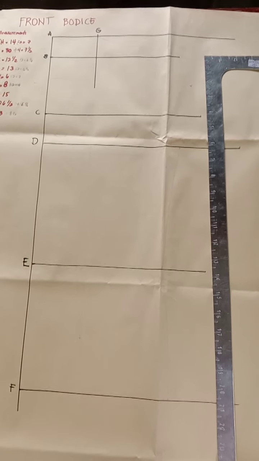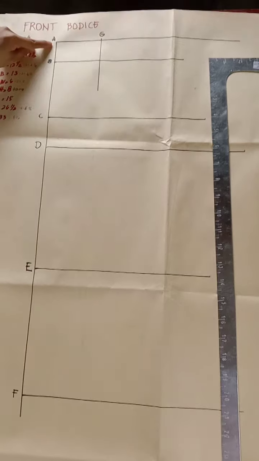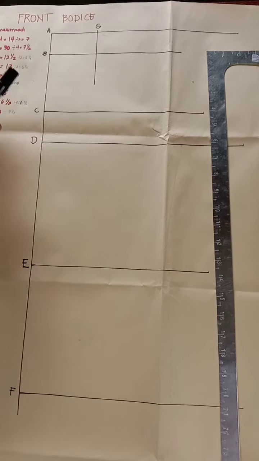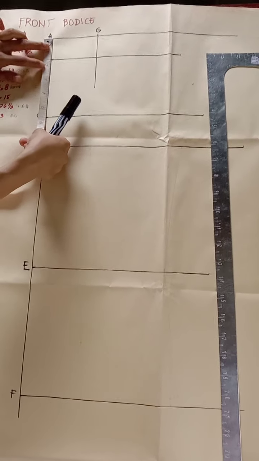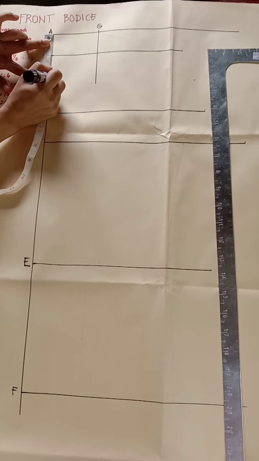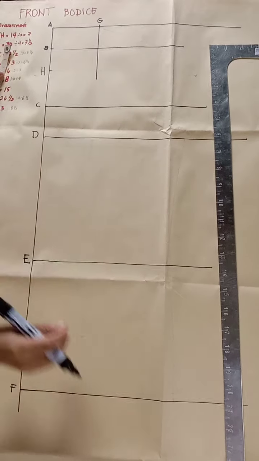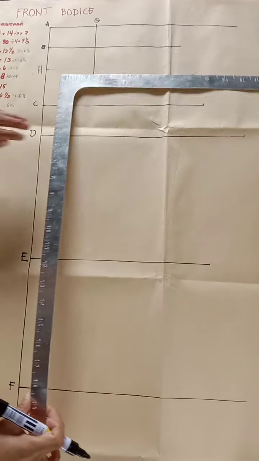Okay. Step 8. From point A to point H, measure 3 inches downward. So, mag-measure lang tayo, 3 inches ulit. And mark it as point H. Then, extend point H sideward.